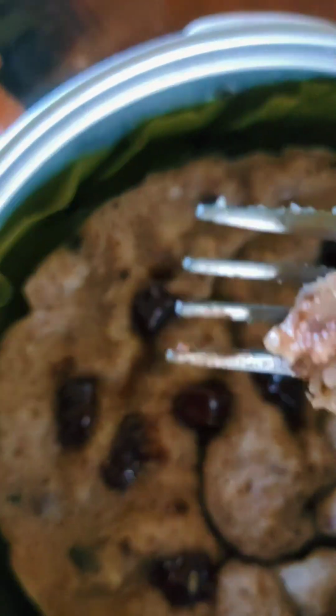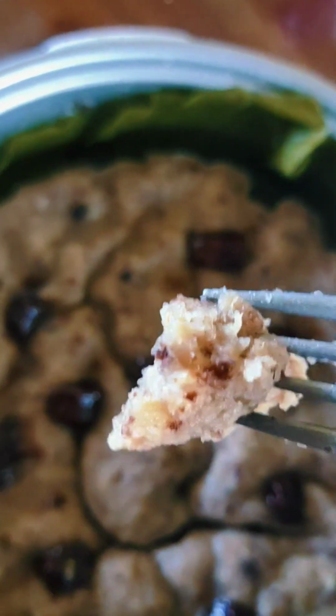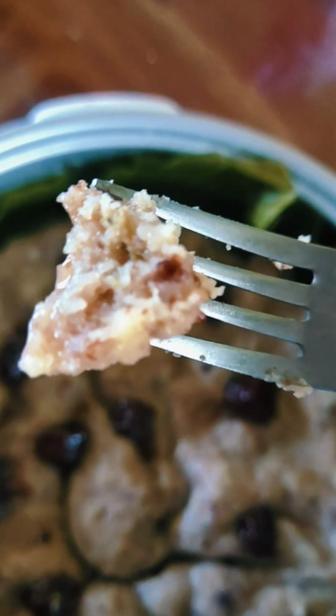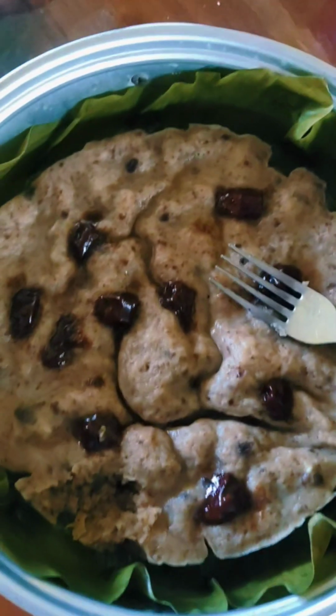Because I have a lot of bananas. Look at the texture of the banana. It looks like brown spots because I put fudgebar Choco. Enjoy your meal. I'll eat now.